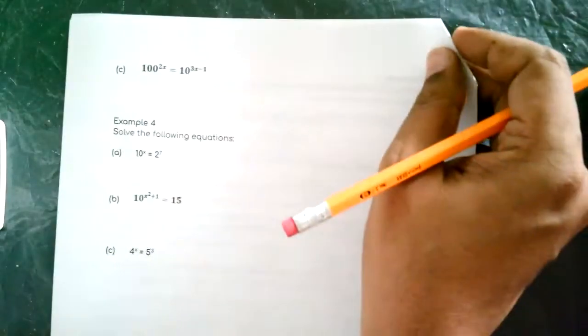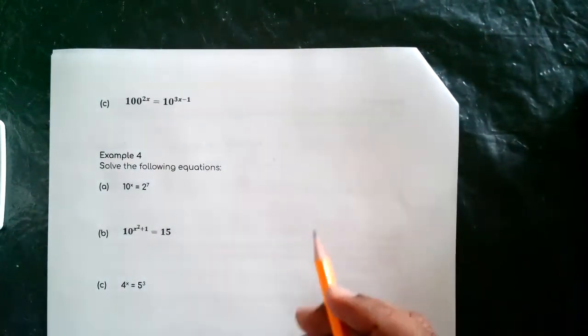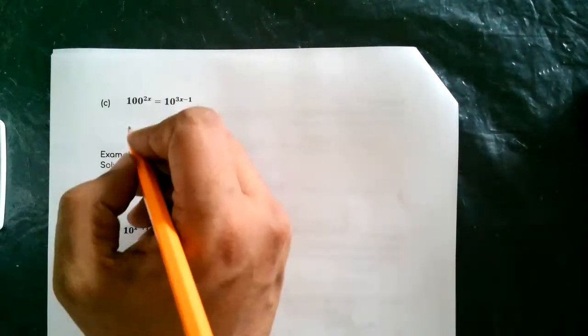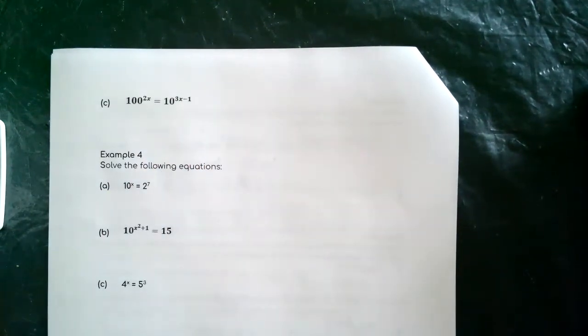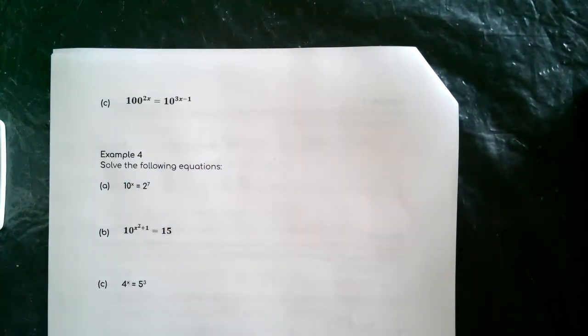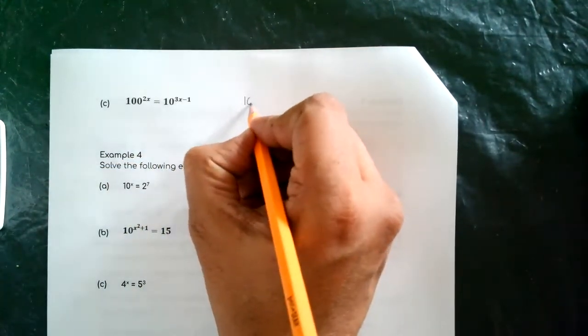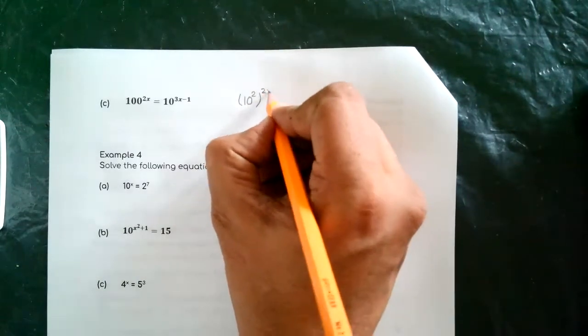Now we'll do the third part of example 3. 10 exponent 2x is equal to 10 exponent 3x minus 1. Sorry, here we have 100. So 100, obviously, is 10 squared. So I will write this as 10 squared, and then I have the exponent 2x.